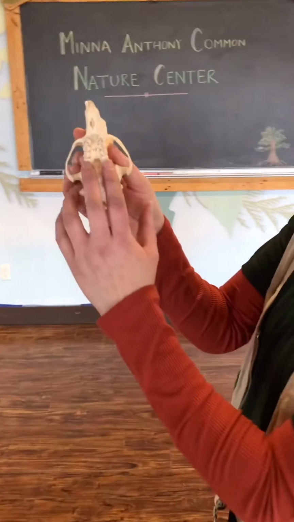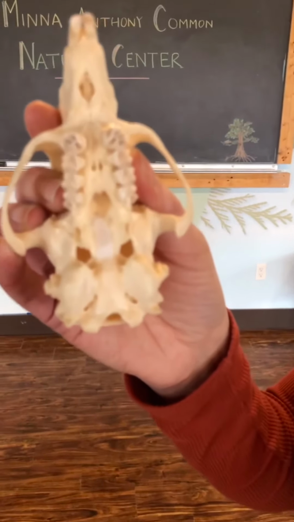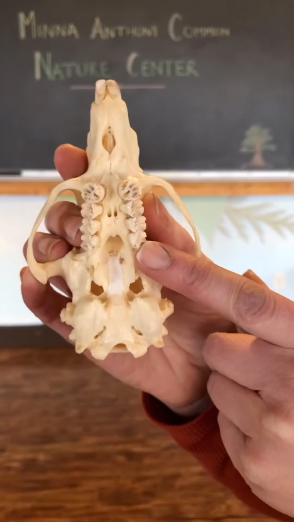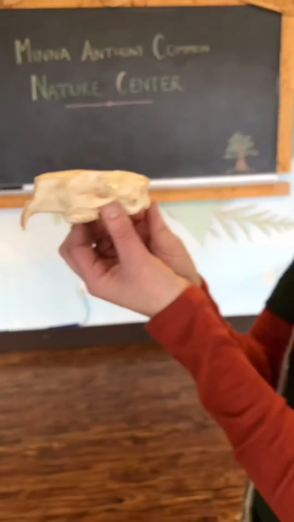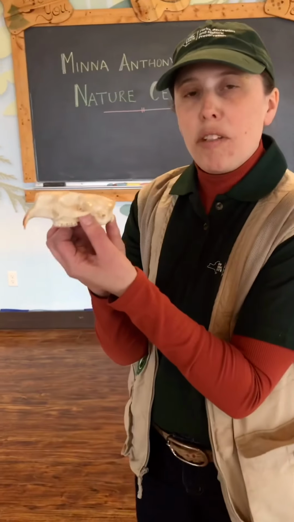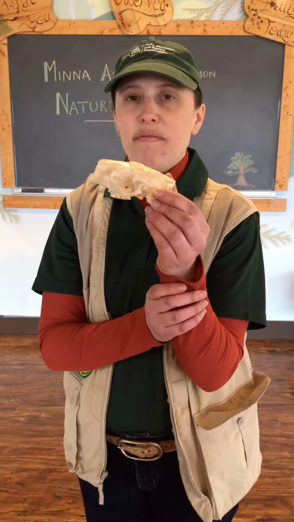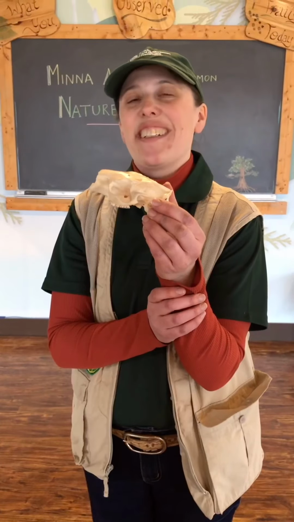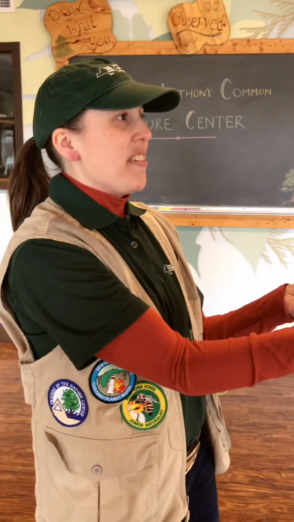Then, this rodent, all rodents have grinding teeth because they are herbivores. They eat plants. So they have the teeth to chop and the teeth to grind. This animal you've already seen once. We practiced it as walking like it. It is a waddler. It has 30,000 quills on its back. That's right, it is a porcupine. Okay, Miss Lauren?